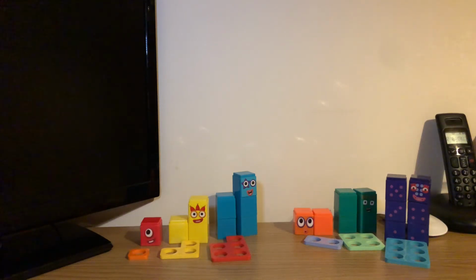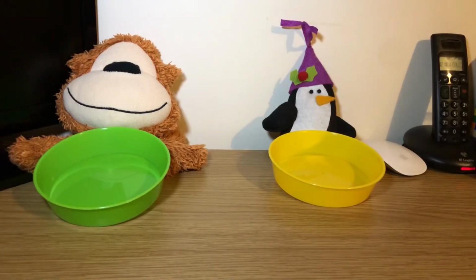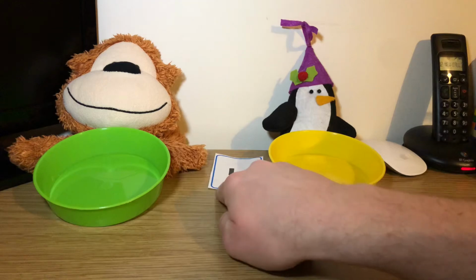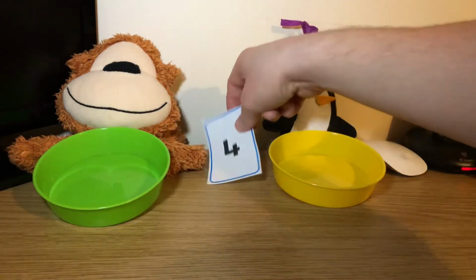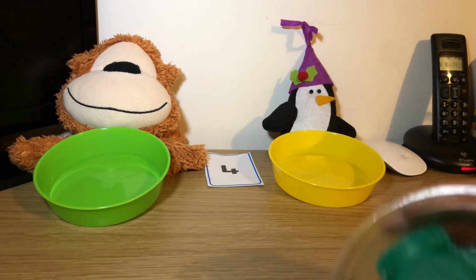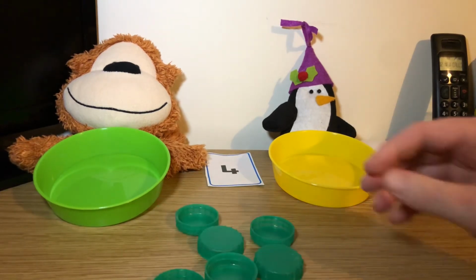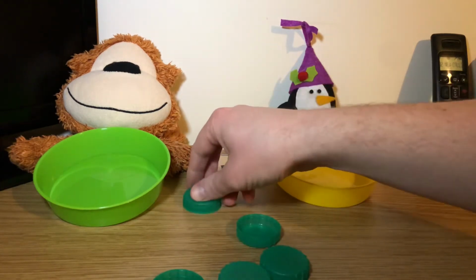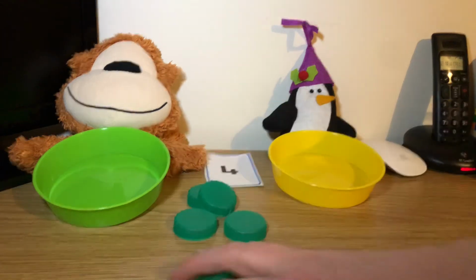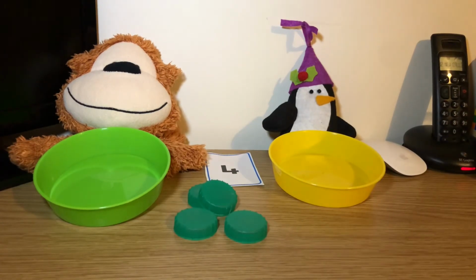But I want to show you another way of working out if something is odd or even, and we need Charlie and Smarty to help us. So we've got Charlie and Smarty there to help us. Now I'm going to give Charlie and Smarty a number. So here we have the number, what's the numeral this? 4. So I'm going to have 4 objects. I'm going to get my milk bottle top lids. And I need 4. That's a bit too many, isn't it? Let's count from here. 1, 2, 3, 4. There we go. So I've got 4 bottle top lids.